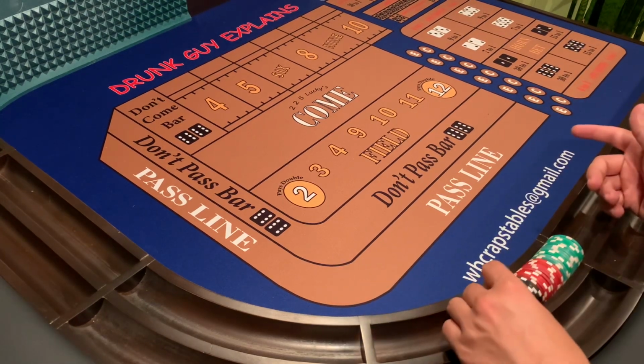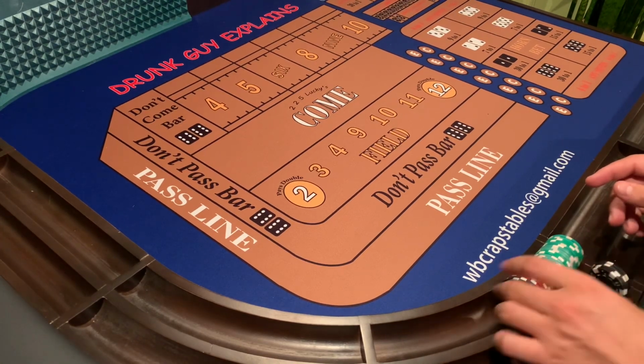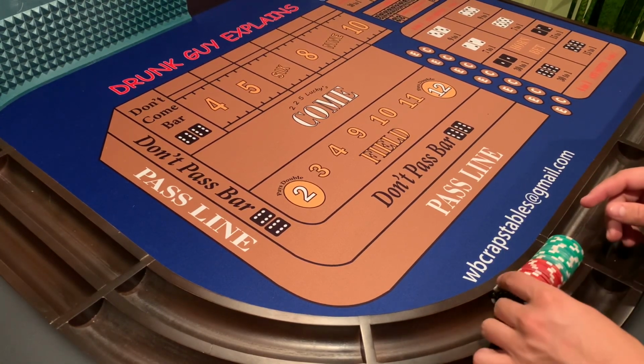And let's just make sure, 1,000, 2,000, 3,000, 4,000. Try it again.